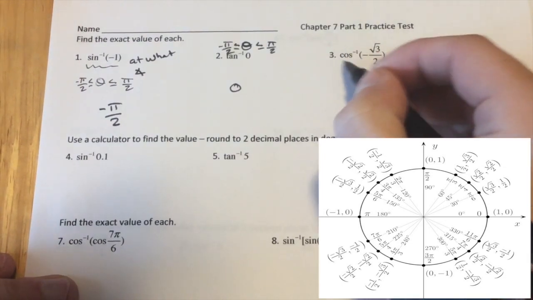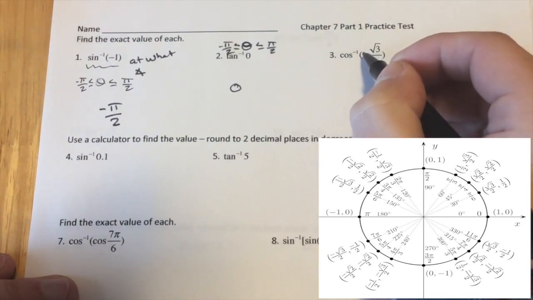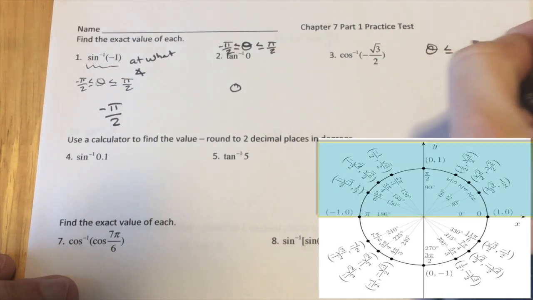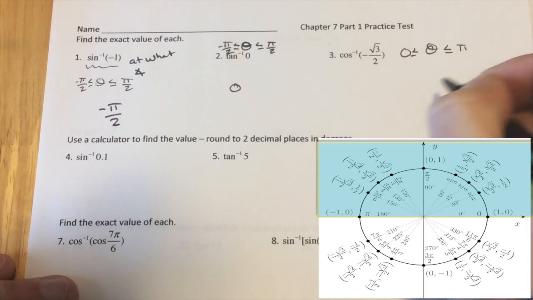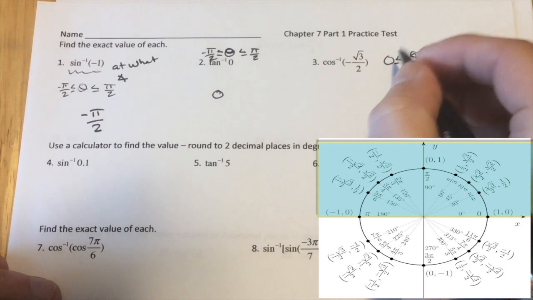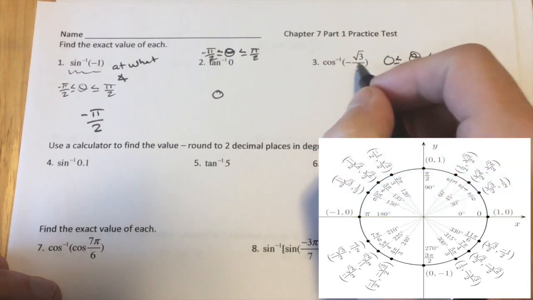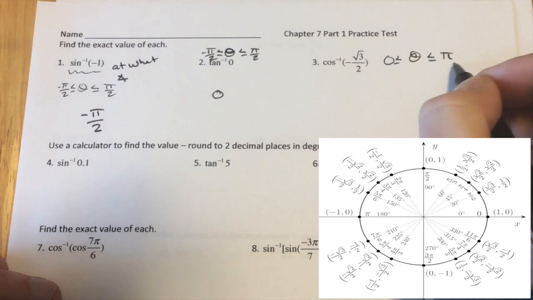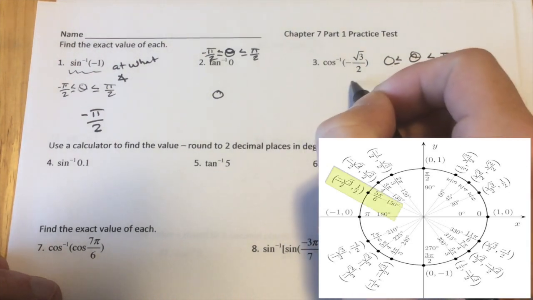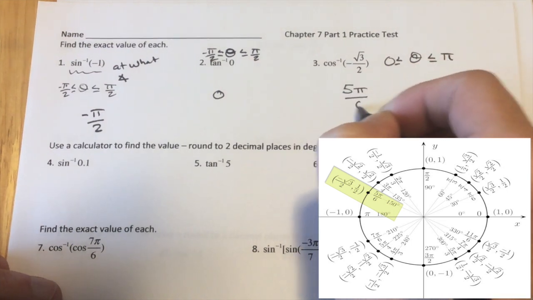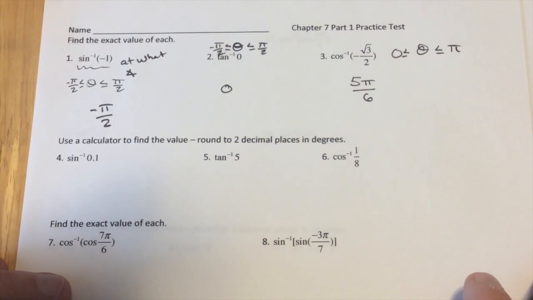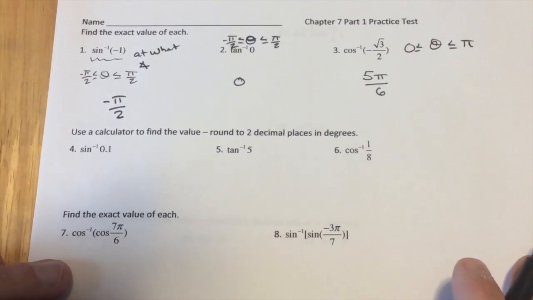Last up, at what angle is cosine -√3 over 2? So for cosine, we look between 0 and pi. Those are the types of angles we limit our range to. So at what angle is cosine -√3 over 2? That's going to be in the second quadrant, and it's going to be at 5 pi over 6. Hopefully this visual will help you out when we're doing these types of angle scavenger hunts.